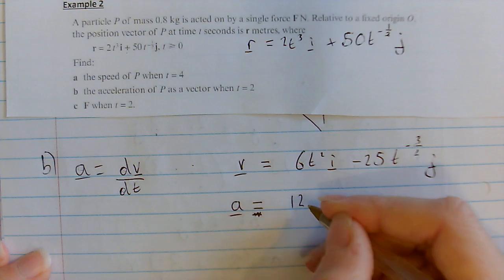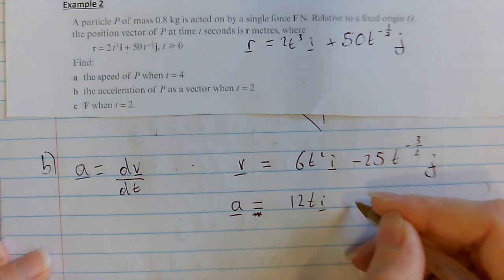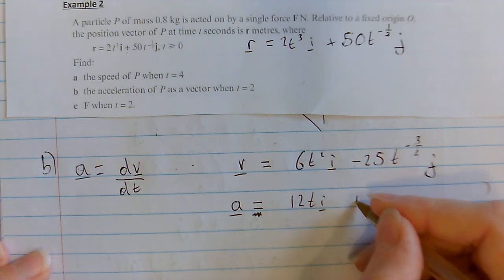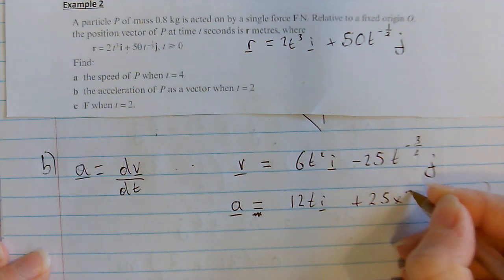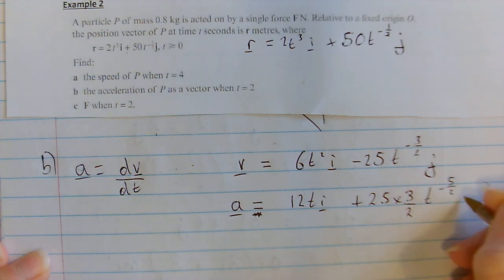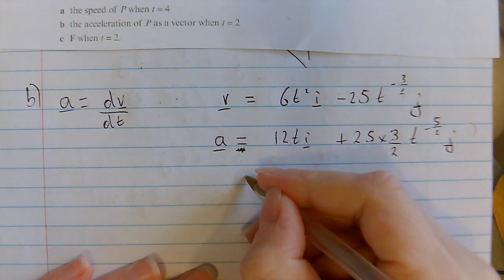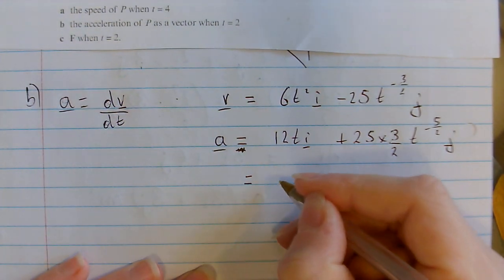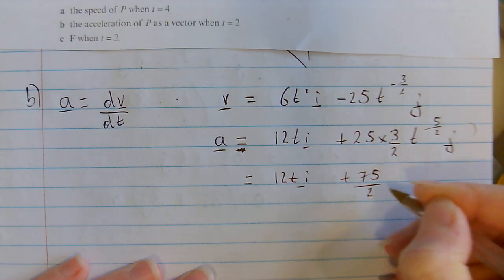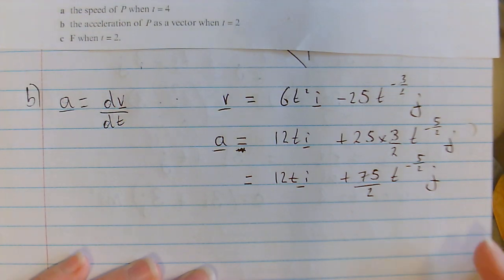So if I differentiate this, I get 12t i plus 25 times 3 over 2 t to the minus 5 over 2 j. Okay. Simplify that, then you get 12t i plus 75 over 2 t to the minus 5 over 2 j.